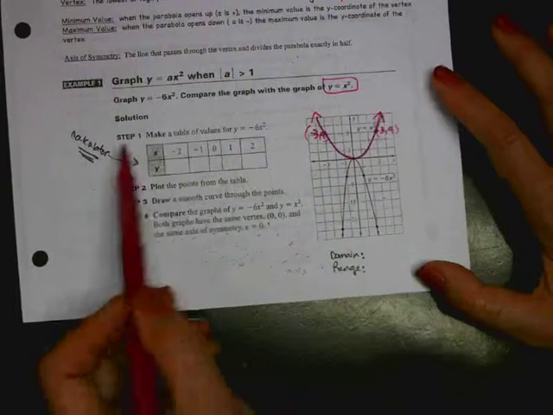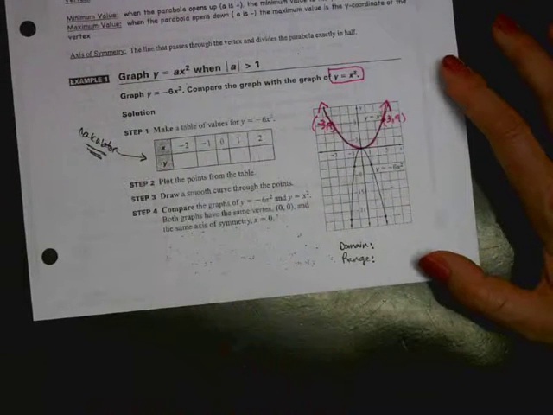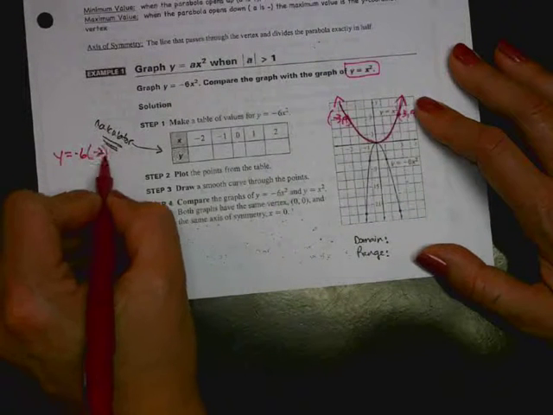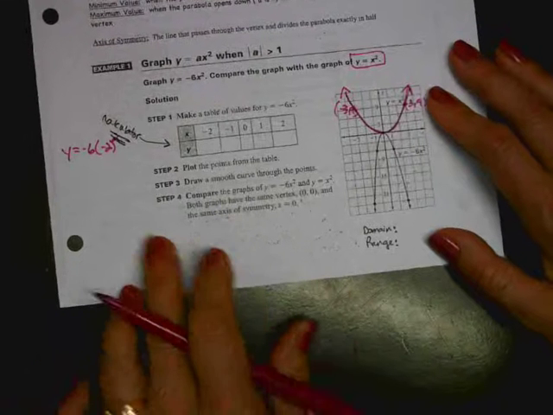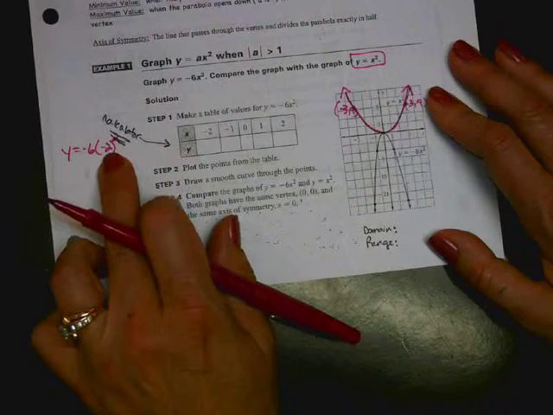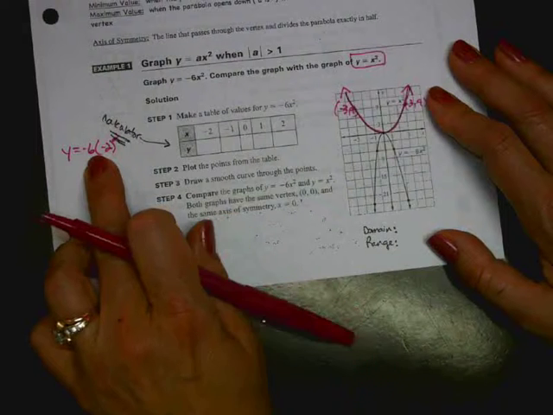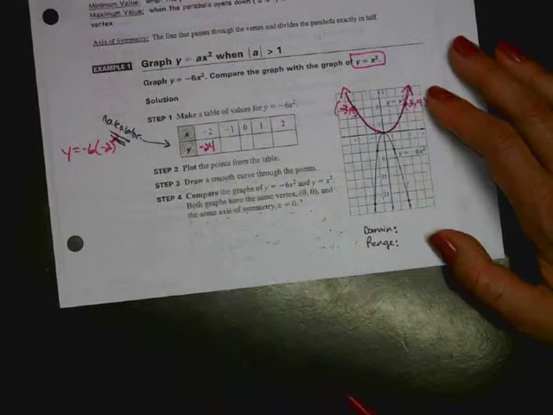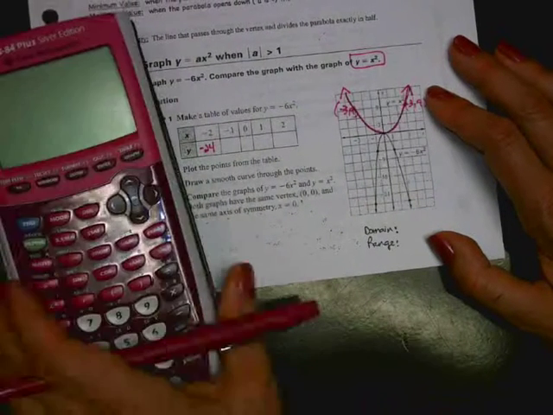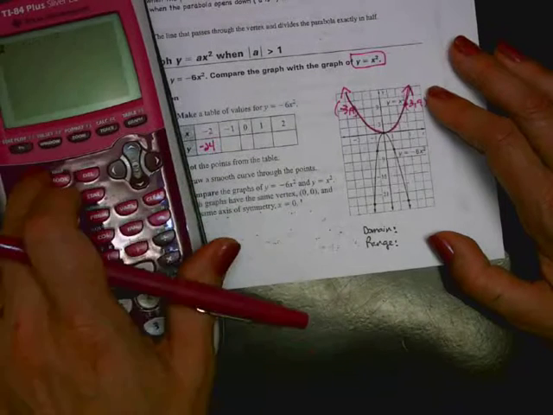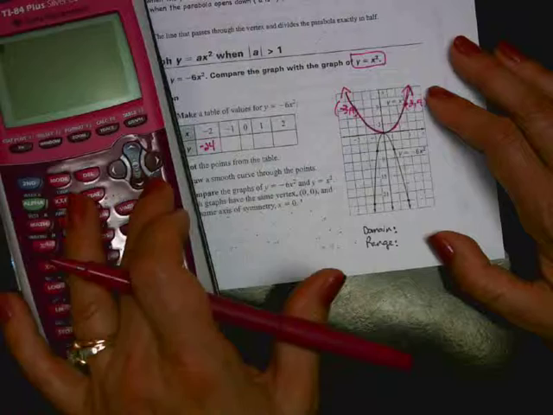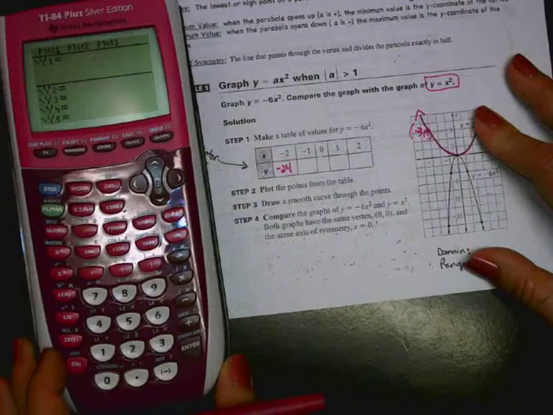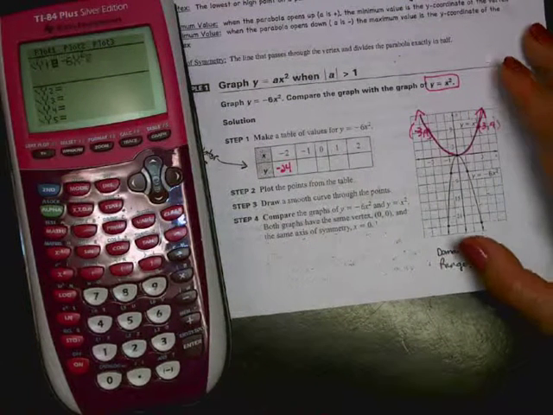All right, now, make a table of values for y equals negative 6x squared. If you don't have a calculator at home, most definitely you can just plug in and do the math. Negative 2 times negative 2 is what? 4. 4 times negative 6 is what? Negative 24. So when x is negative 2, y is negative 24. Or you can use the calculator. So you go to y equals, clear whatever's there, put in negative 6x squared, just to remind you how to get to the table.